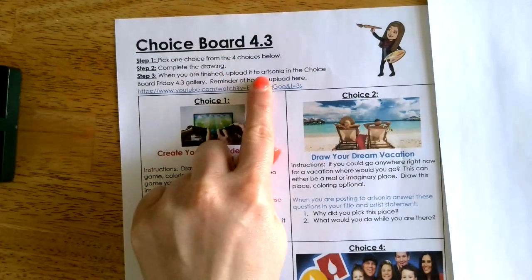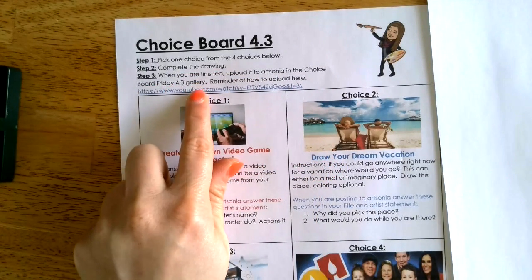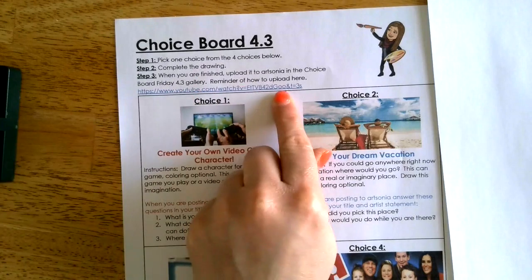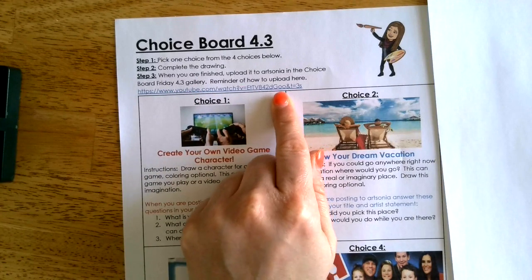Complete the drawing, and when you're finished, you're going to upload it to the Choice Board Friday Gallery on Artsonia, and the link is in there for the Artsonia explanation of how to upload if you haven't done it before.